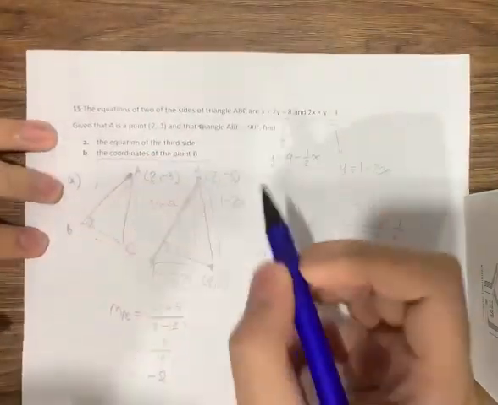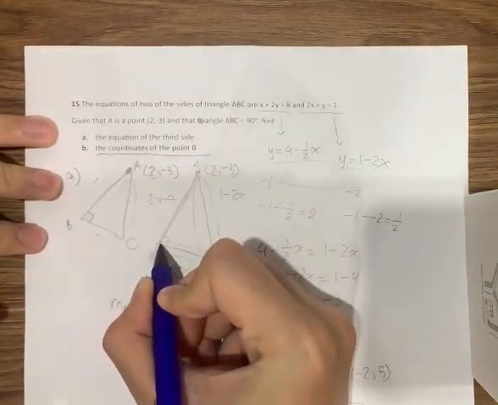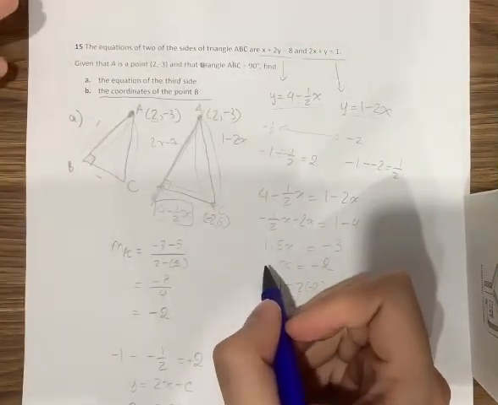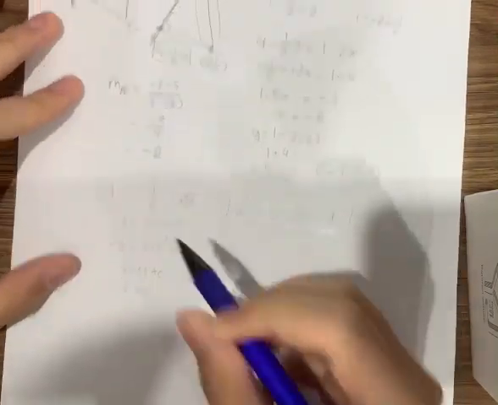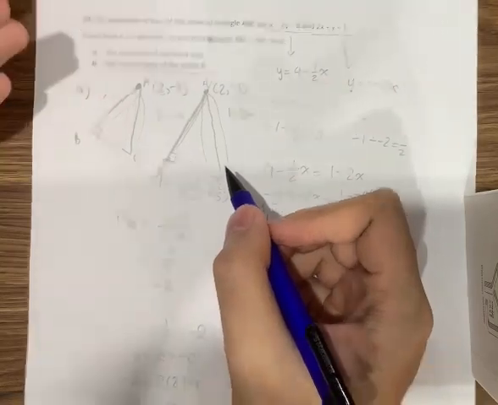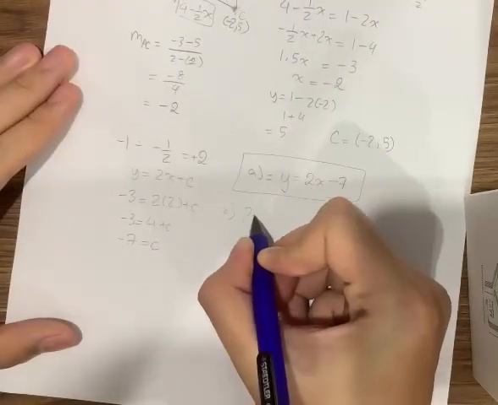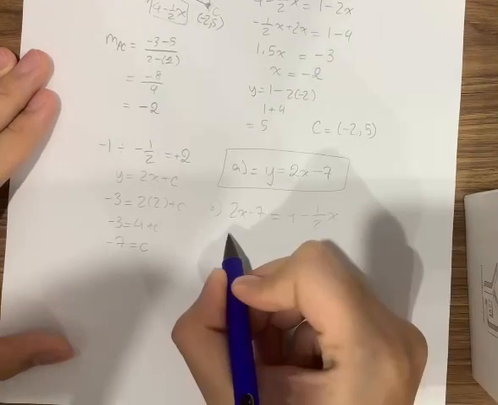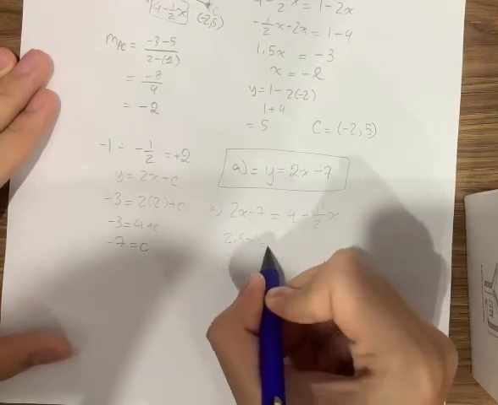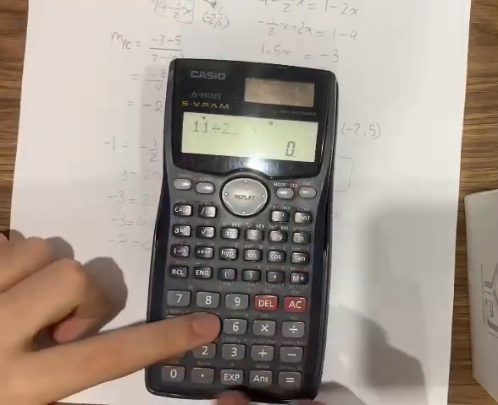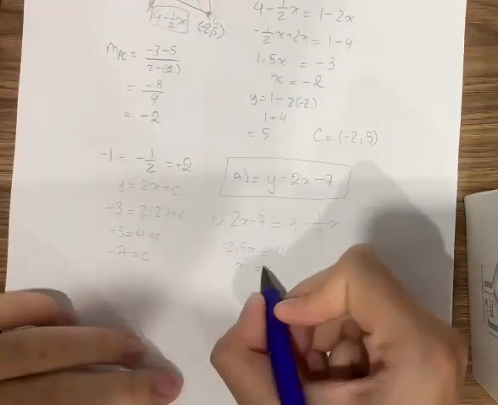The second question asks for the coordinates of point B, which is this point right here. Since we have the equations of AB and BC already, this turns out to be a very simple task, right? We just need to equate the two equations of these two lines since they intersect at point B. So very simply, we can write 2x minus 7 equals 4 minus half x, which gives us 2.5x equals 11, which gives us x equals 4.4.